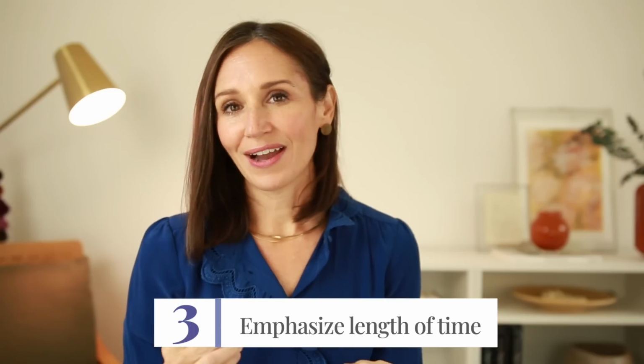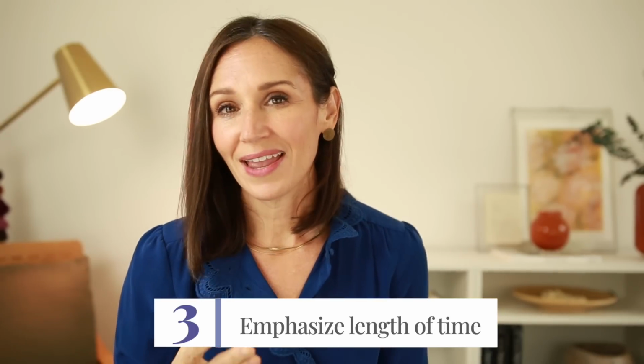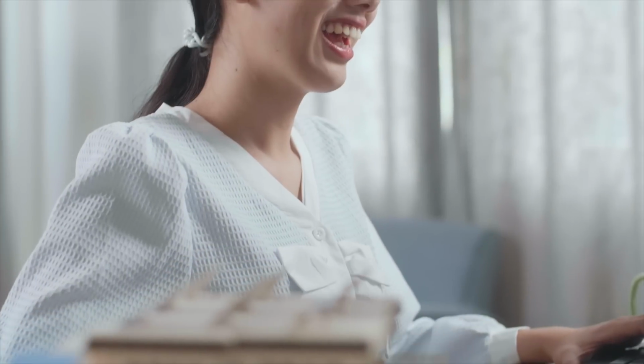Use number 3 is to emphasize a length of time, such as all day or all afternoon. Now, why might it be useful or important to emphasize a length of time? Let me illustrate with an example. Imagine you've recently accomplished a major milestone at work. You and your team have just finished an all-consuming project, and you want to emphasize how much time you've spent on it. The past continuous combined with phrases that explain the length of time help you do this.